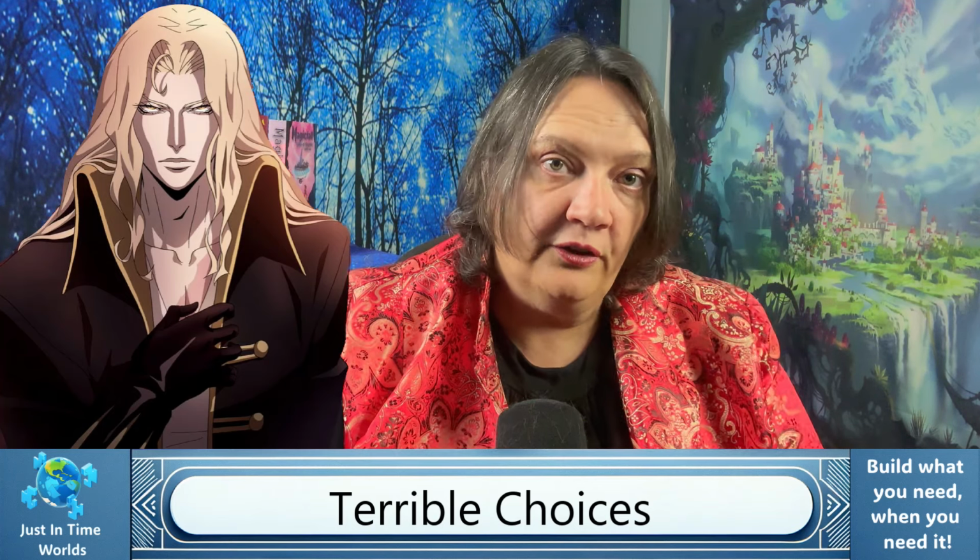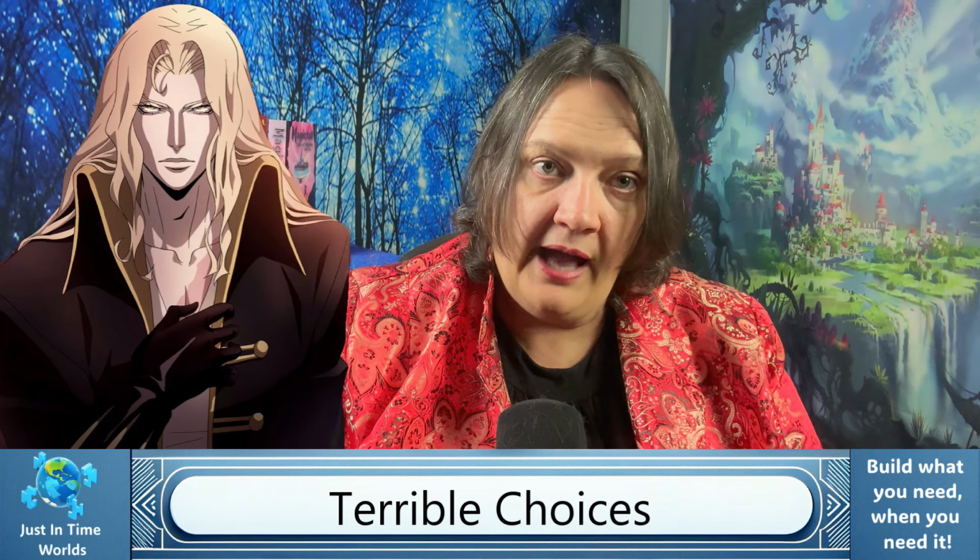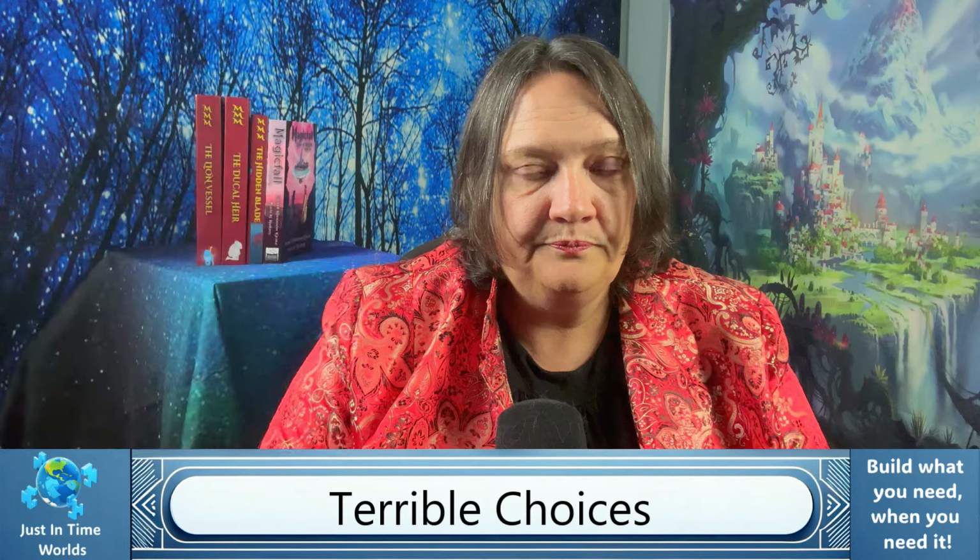fought against. It's a visual and emotional testament to the terrible choices characters in dark fantasies are often compelled to make, highlighting the genre's exploration of the darker aspects of the human condition and the complexities of power and morality. Sometimes there are no good choices.